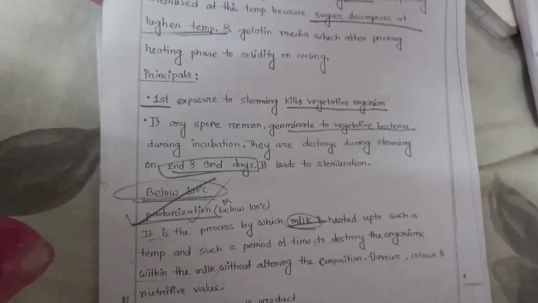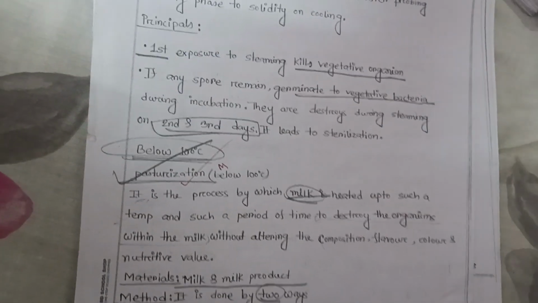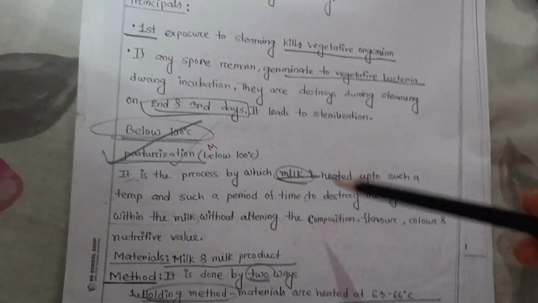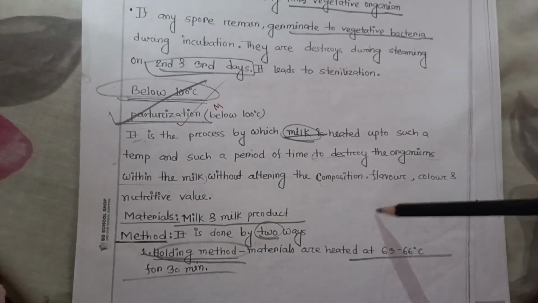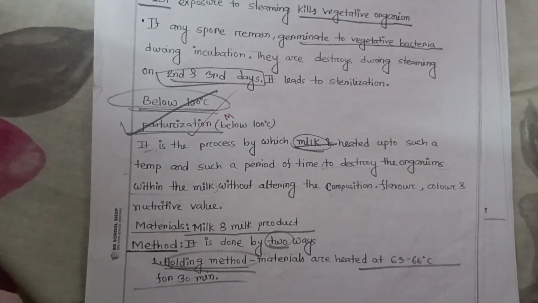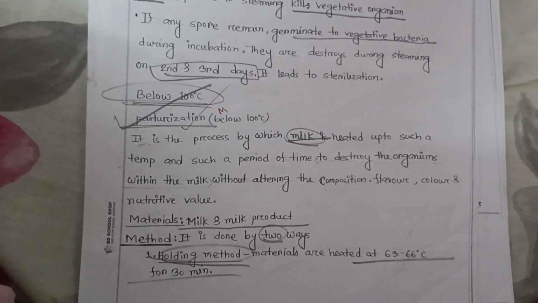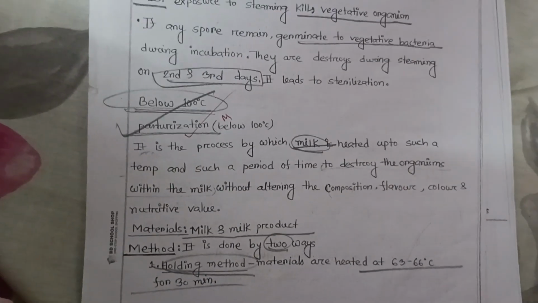After that, pasteurization is also important. From pasteurization we will know the materials, and it is done by two methods. You have to learn the names of the two methods, and also the time and temperature. So what do you have to learn from pasteurization? The definition, the materials used in pasteurization, and also the two methods and their time and temperature.